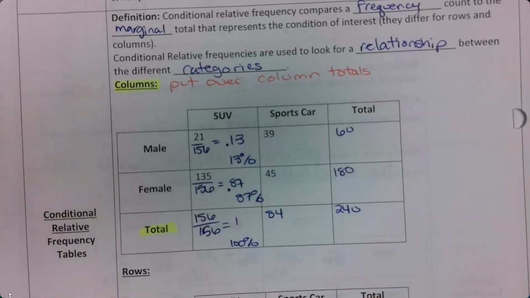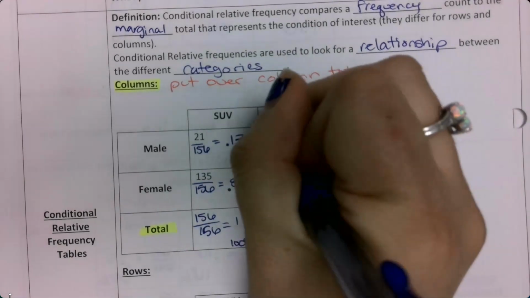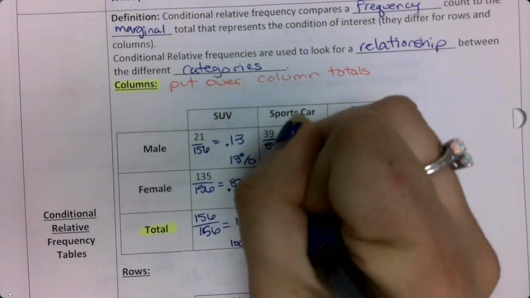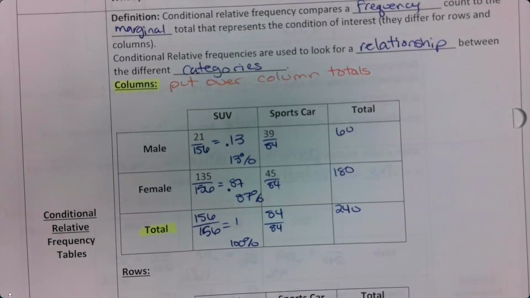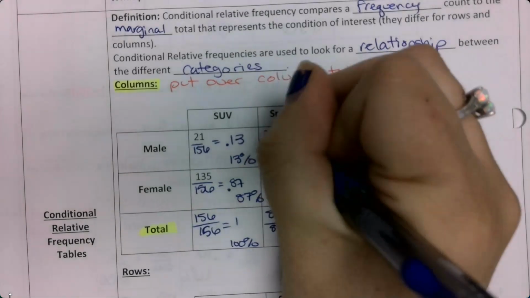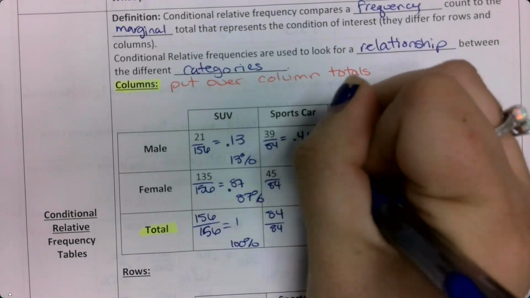Then I'm going to go ahead and do the same thing for the sports car. This time, my total for sports car is 84, so all of those are going to get divided by 84. What is 39 divided by 84? Okay. So that's 46%.